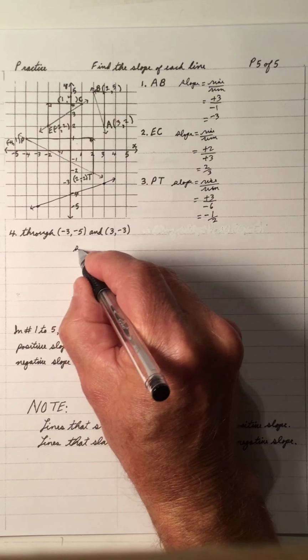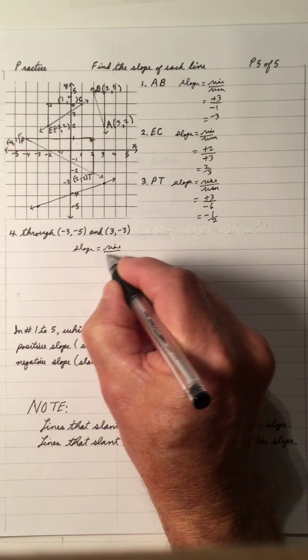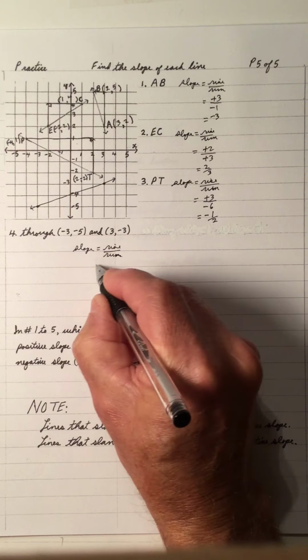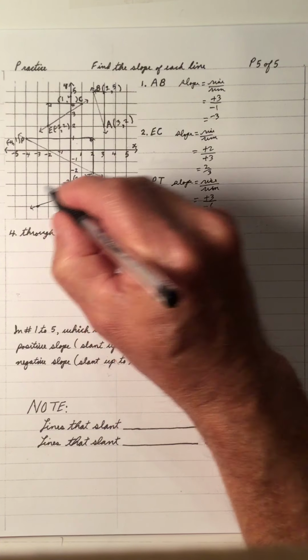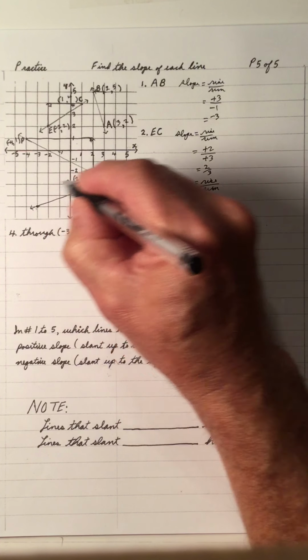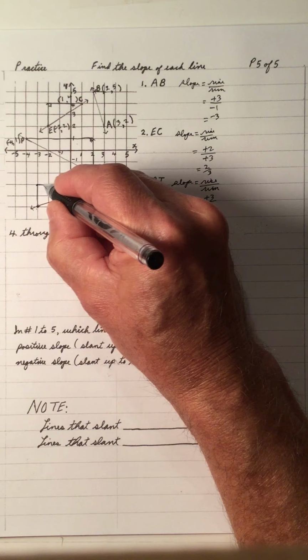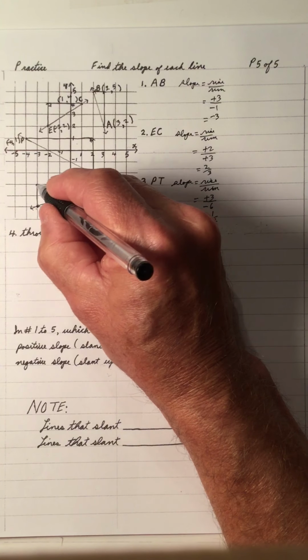So the slope of a line is rise over run. Again, I like to rise. So I'm going from one point to another. I will rise to there and I'll run there.